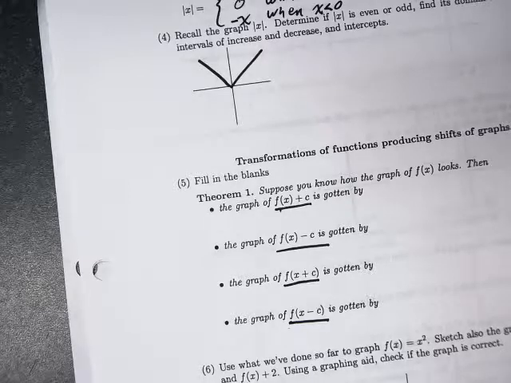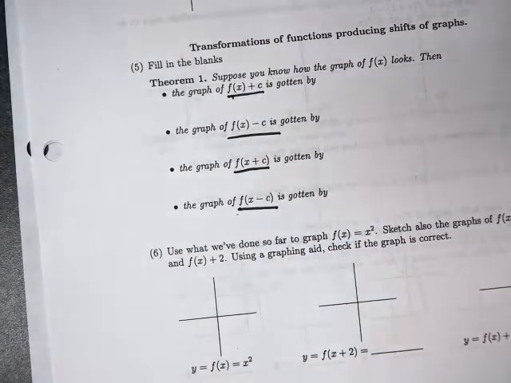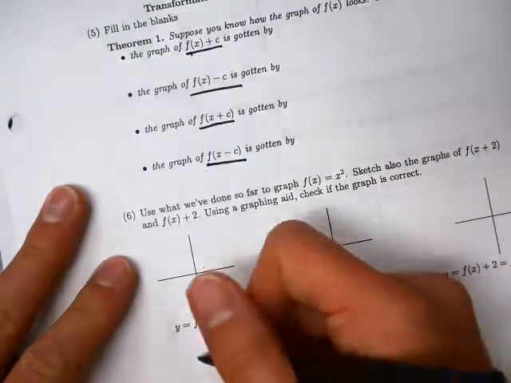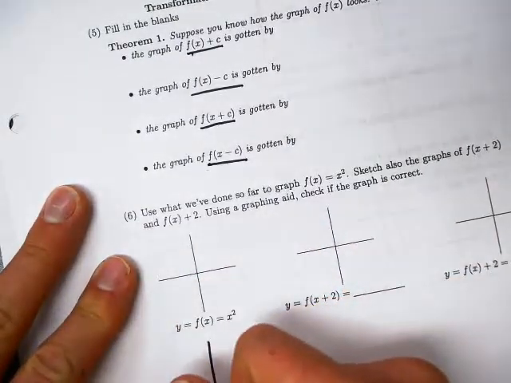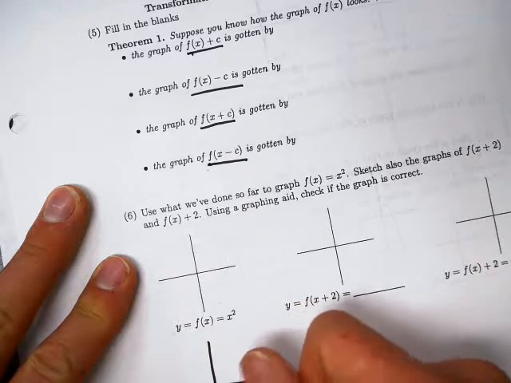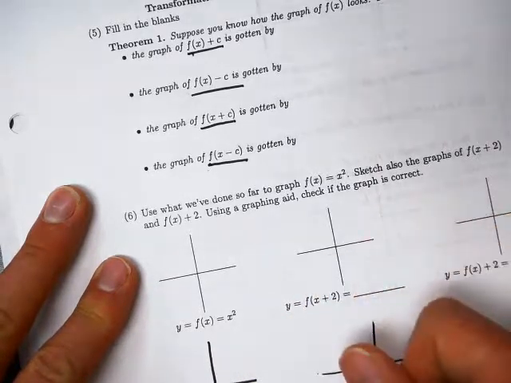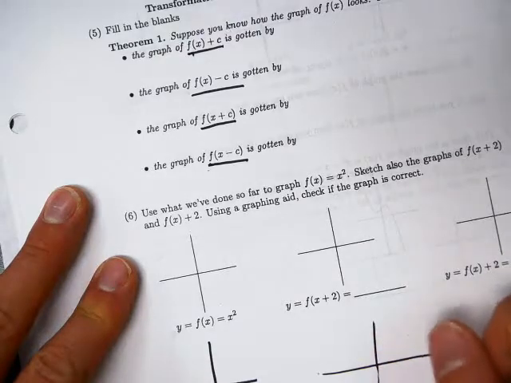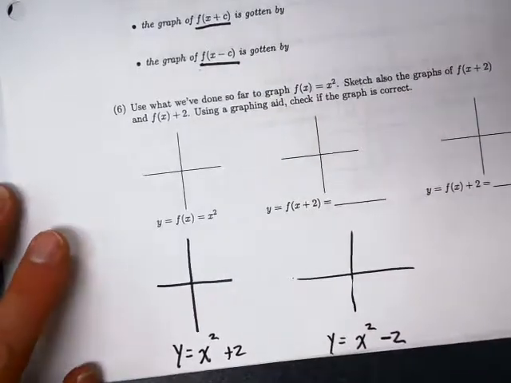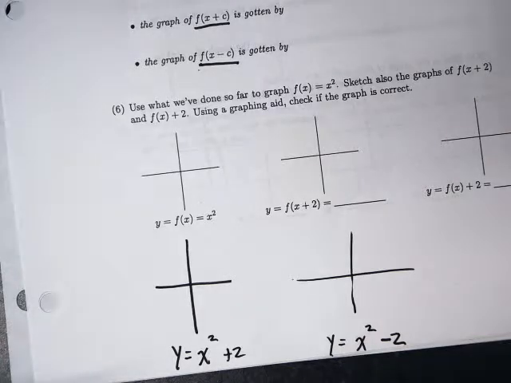It's going to move C units to the right. Let's see what happens in practice. So let's use a computer to help us get some intuition. Let's sketch a graph of a function that we know: y equals x squared. Let's also sketch the graph of y equals x squared plus 2. And just for completeness, let's also do y equals x squared minus 2, just to see what those will do to graphs.